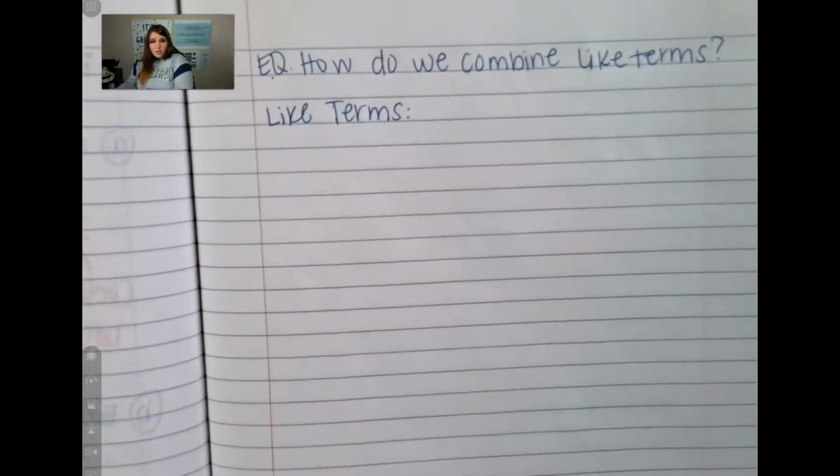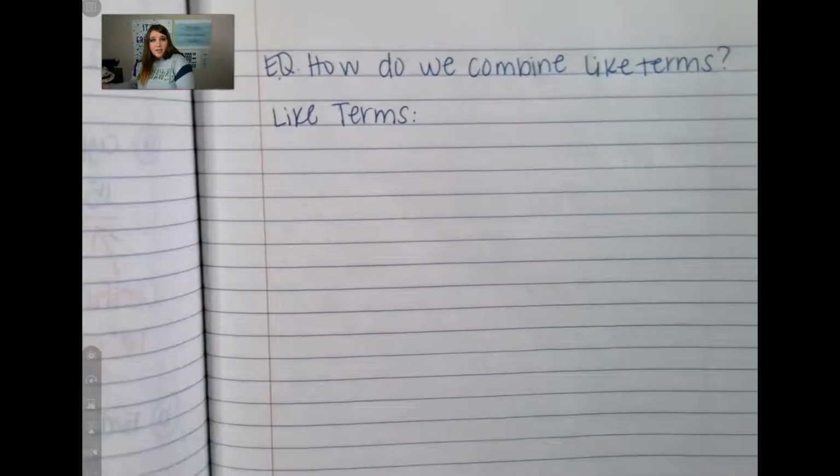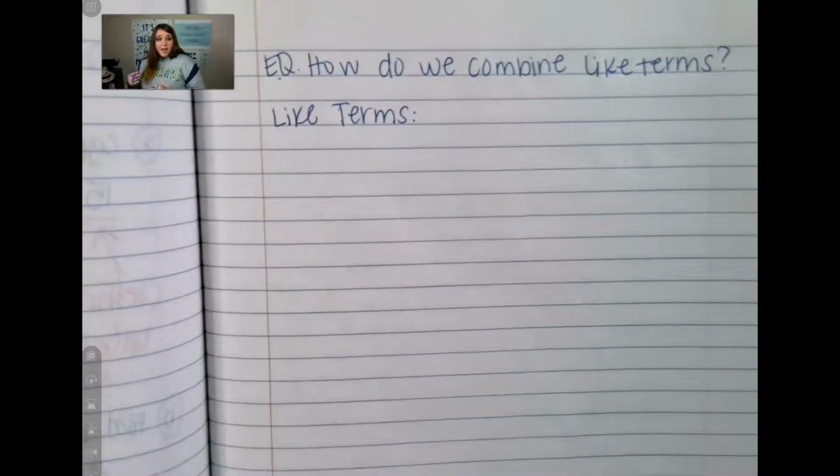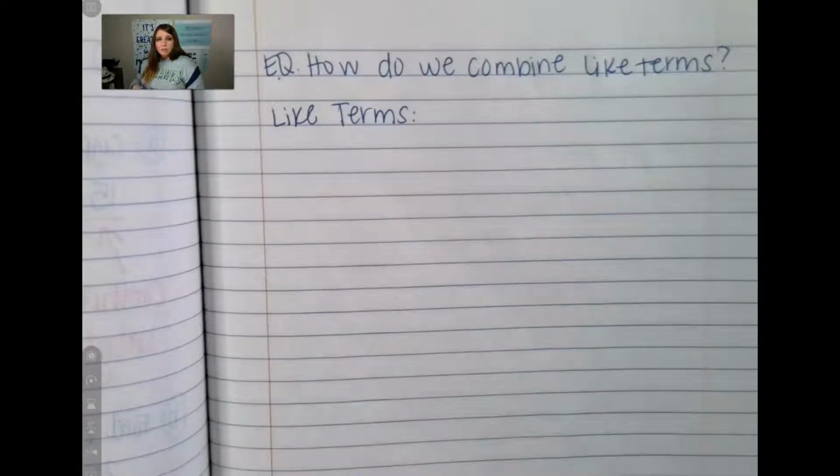Well, like terms are terms in the expression that have the same variables raised to the same exponent.